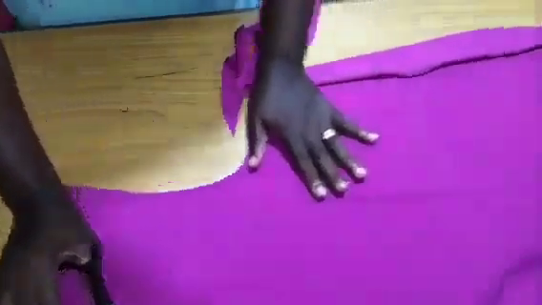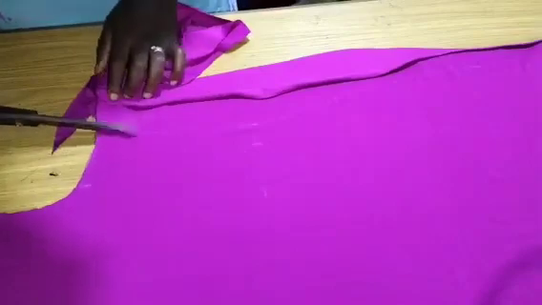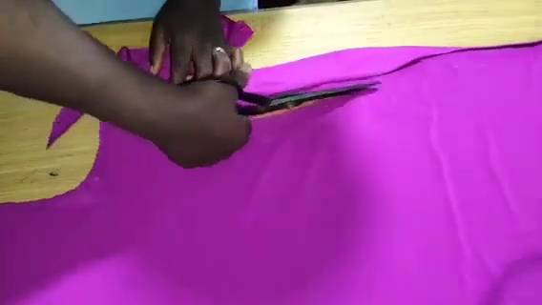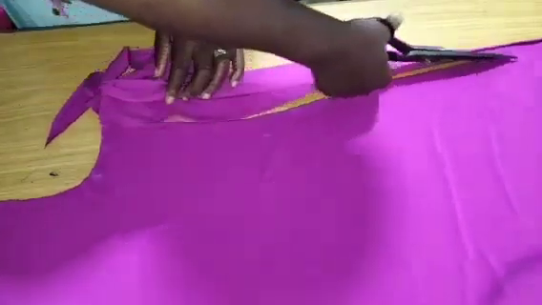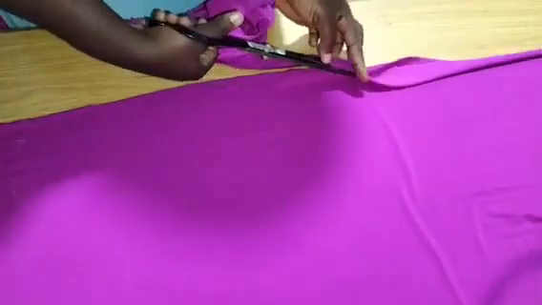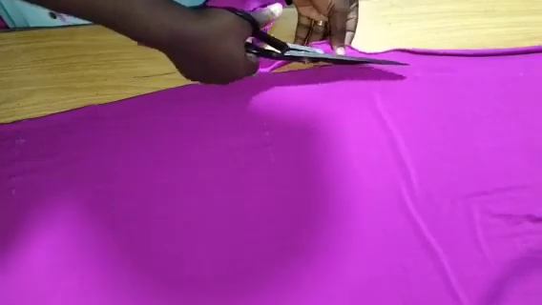Okay. Then I'll cut from the side to the waist to the hip. So I'll cut it all the way from there. I'm taking it all the way to the hem.